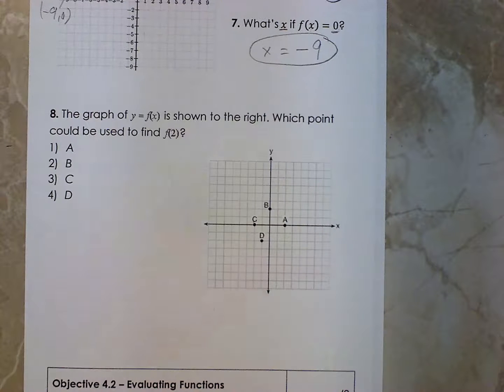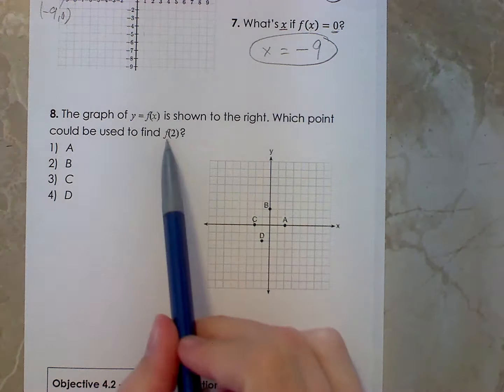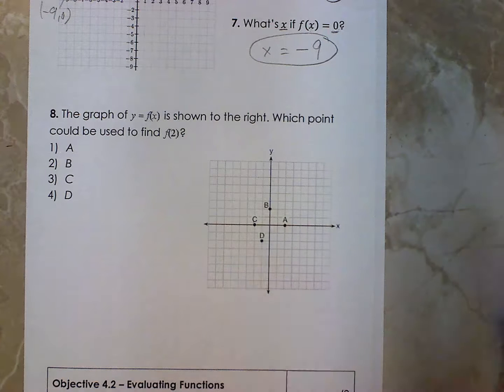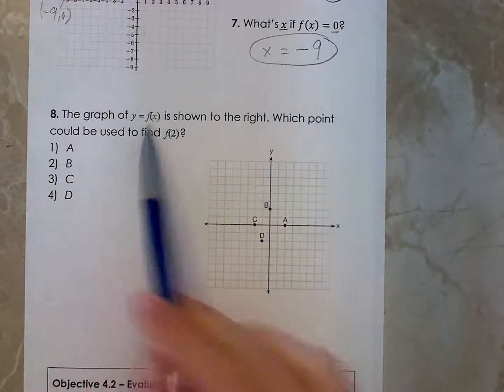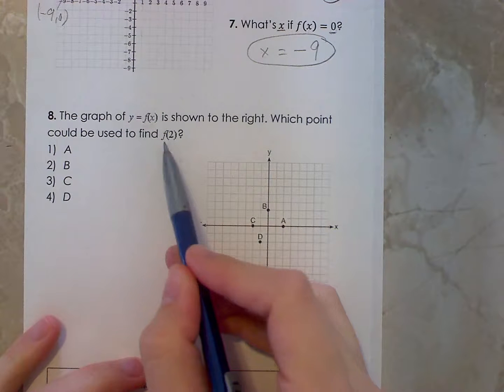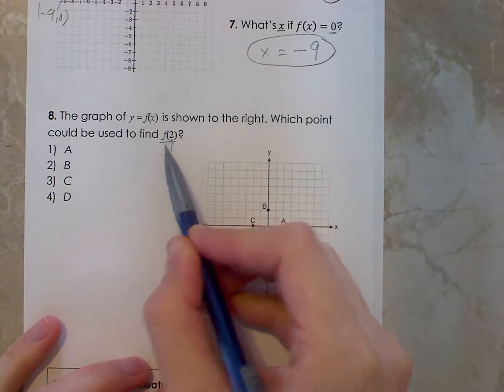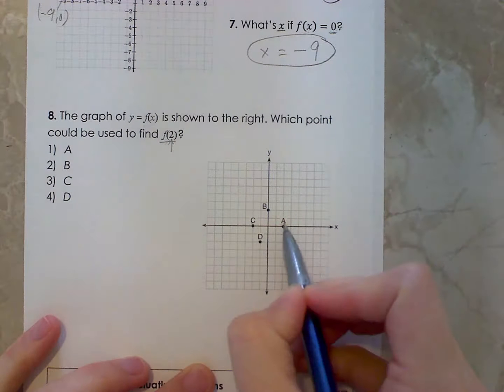Last question. The graph of y equals f of x is shown to the right. Which point could be used to find f of 2? Okay, so it's basically telling me that these 4 points are a graph of a function, f of x, and I want to know, how would I find f of 2? Well, that's telling me the x value is 2.